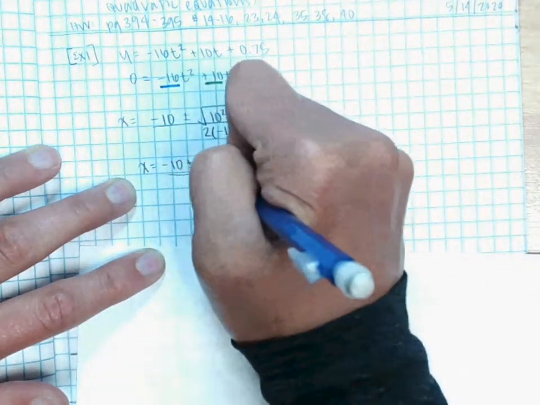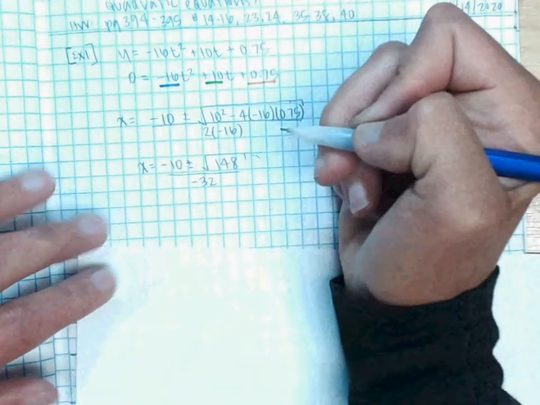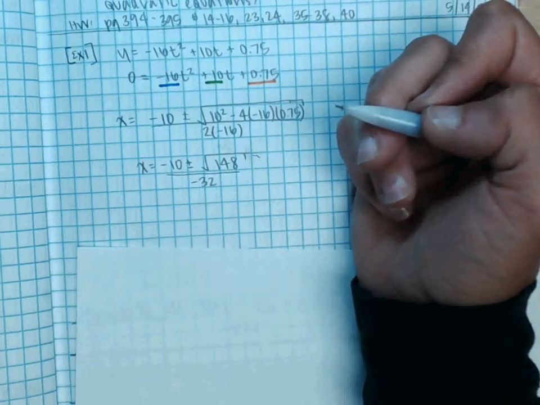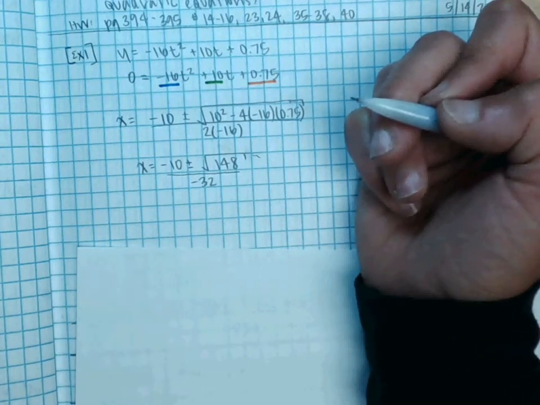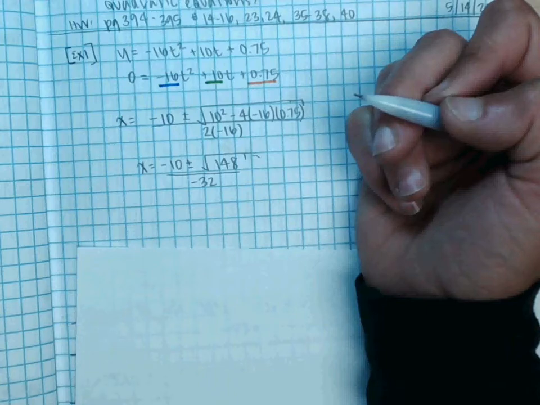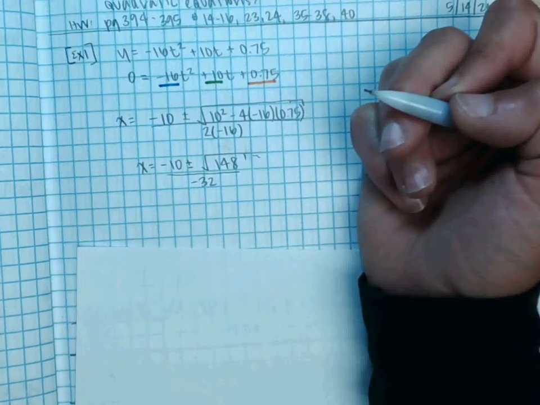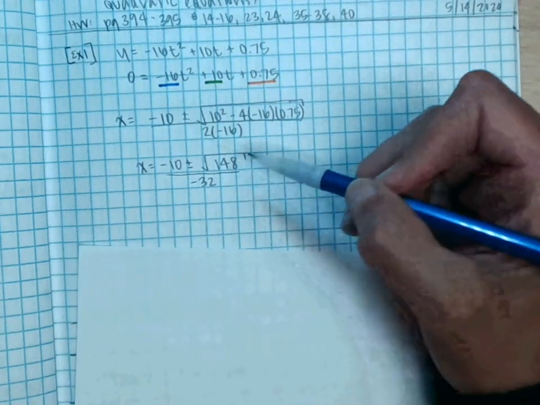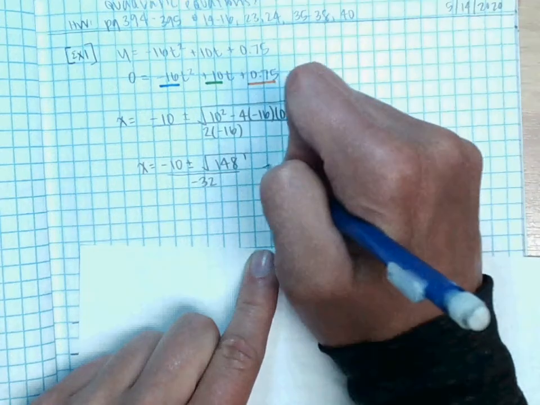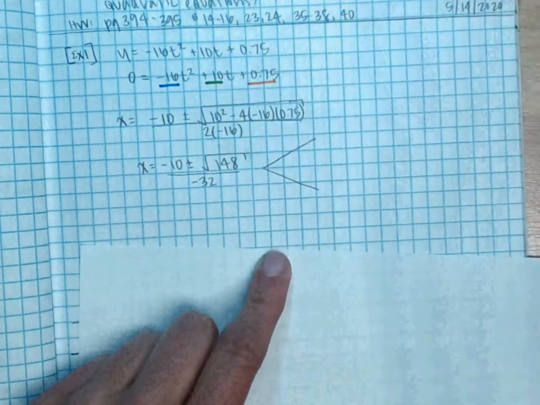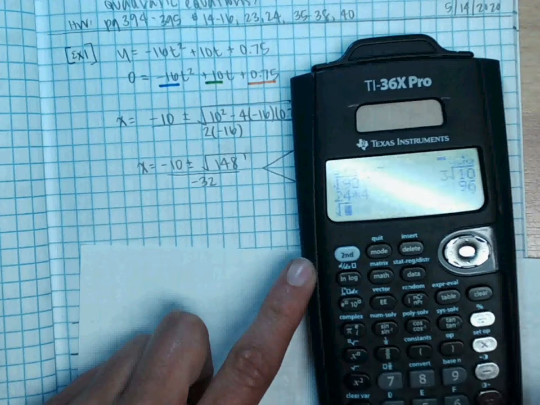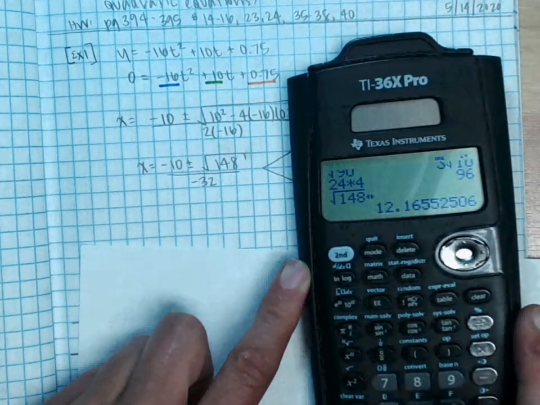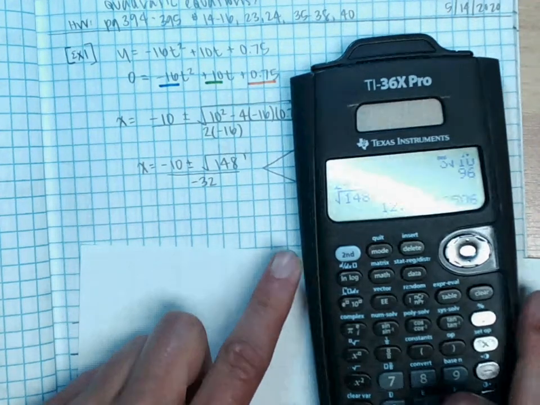all over negative 32. When I find the square root of 148, that's not a perfect square, and in this instance, because we're talking about the number of seconds, we really don't want to have a square root in our answer. So I'm actually going to simplify this so that it is a decimal. I'm going to take the square root of 148, and I want that to be a decimal, so I'm going to put my arrows at the end. And I get about 12.17.